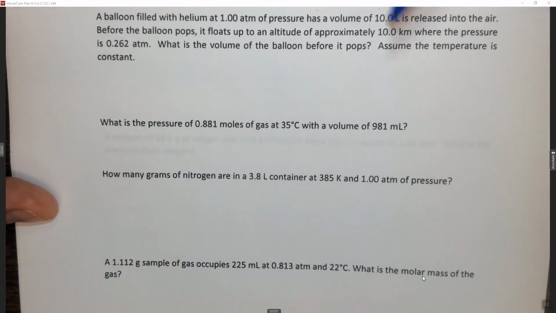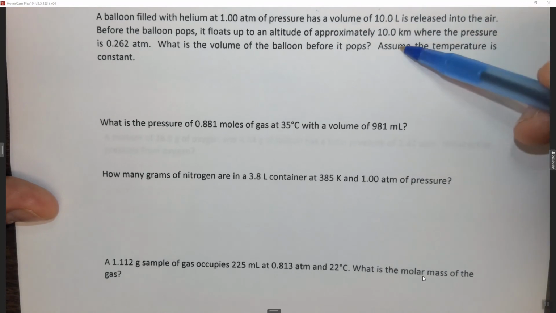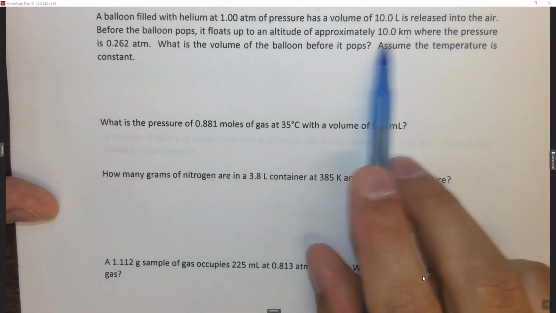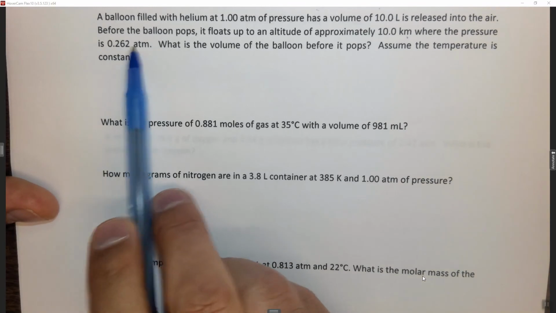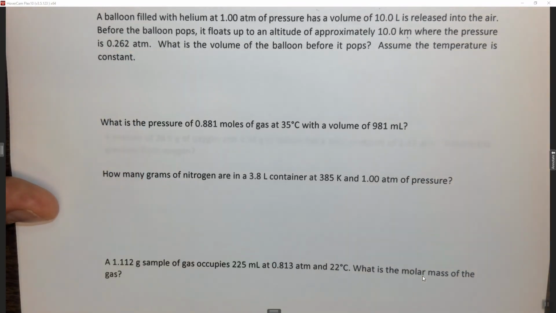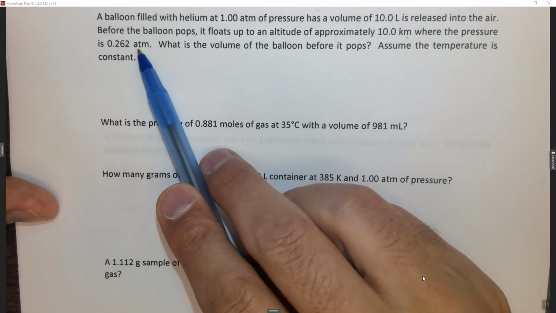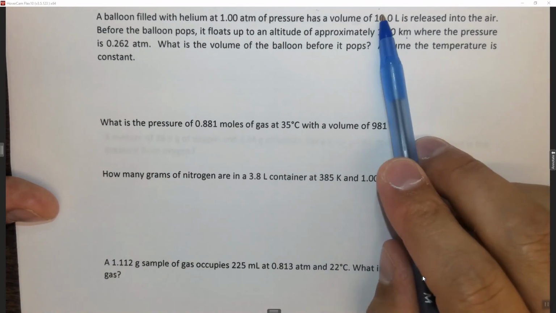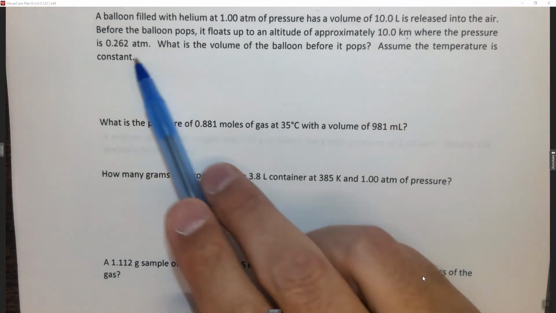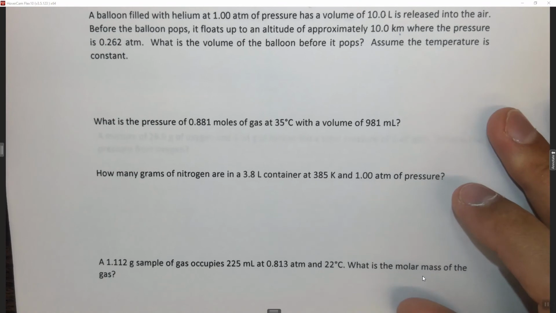All right, so essentially we have a balloon at 1 atmosphere of pressure and a volume of 10 liters. The balloon starts to float up, and eventually it's going to pop when it gets to an altitude of 10 kilometers, but we don't really care about the altitude. We care about the pressure at that altitude, which is 0.262 atmospheres. So the pressure change is from 1 atmosphere to 0.262 atmospheres, and the volume is 10 liters here, and then what is the volume at this lower pressure?